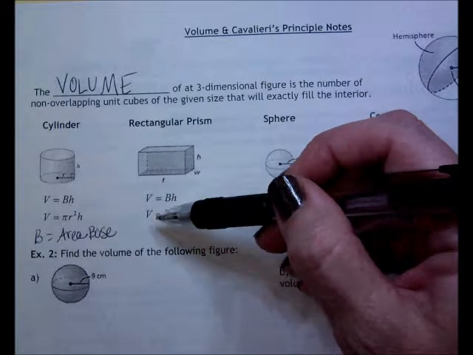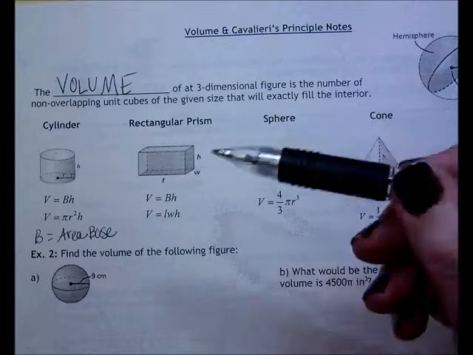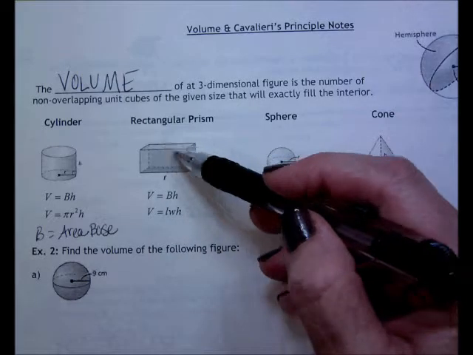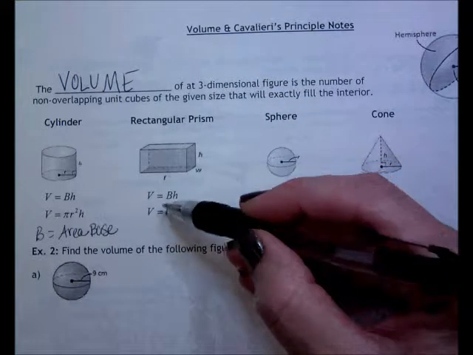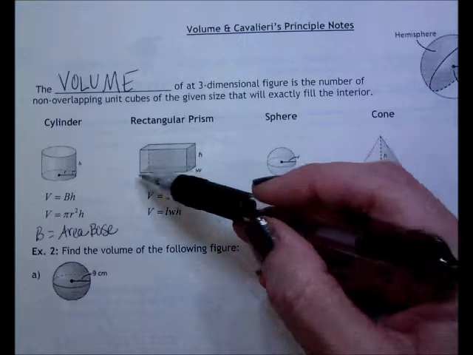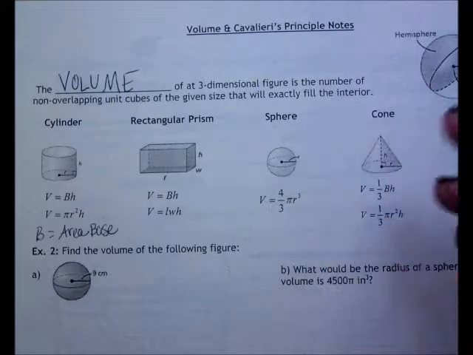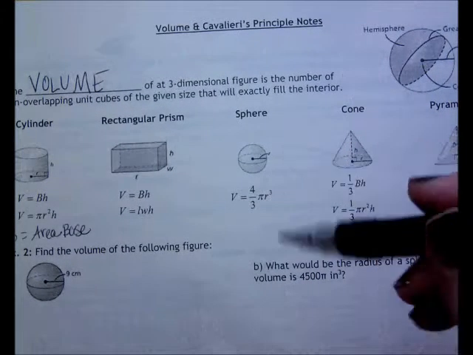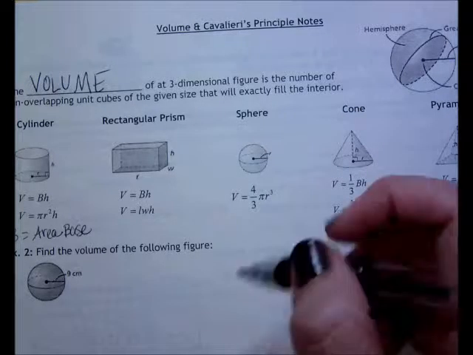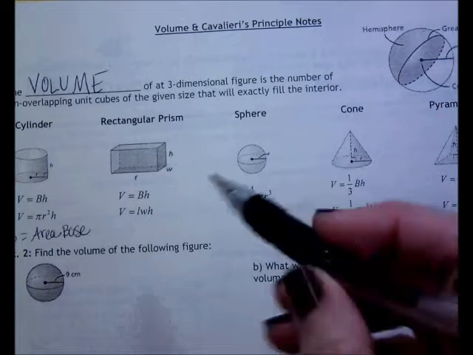Again, the volume is the area of the base times the height, so volume is equal to length times width times height. Sometimes you're given a square, and a square can be considered a rectangular prism, but length and width will be the same, or a cube, where the length, width, and height will all be the same value. Sphere. Now, a sphere is just a rotated circle, and the volume of a sphere is 4/3 pi r cubed.